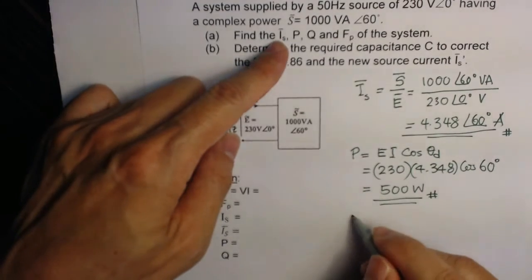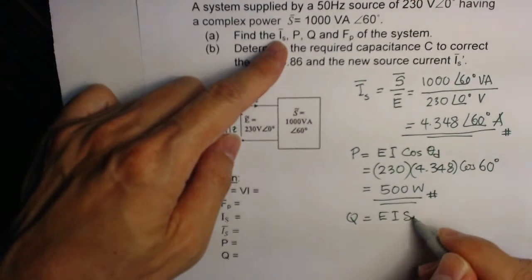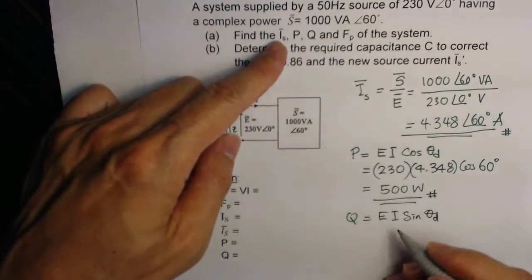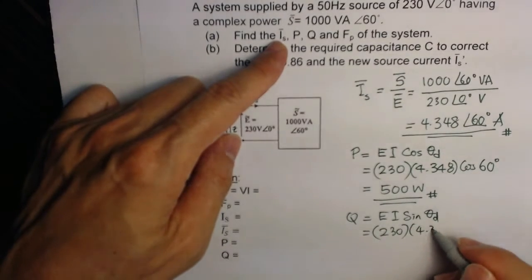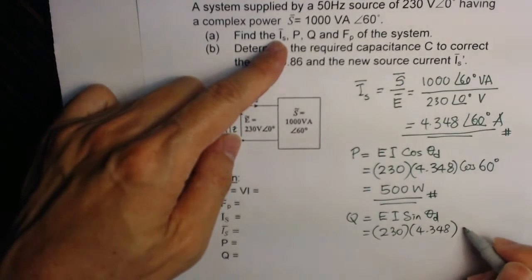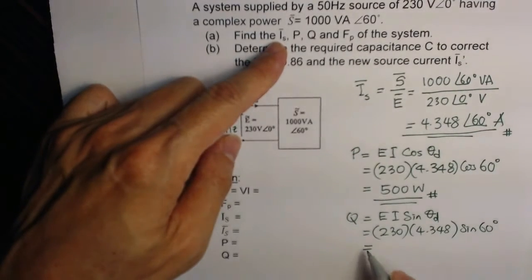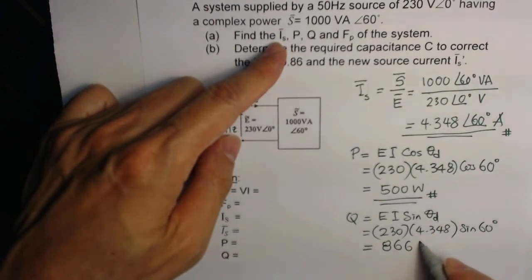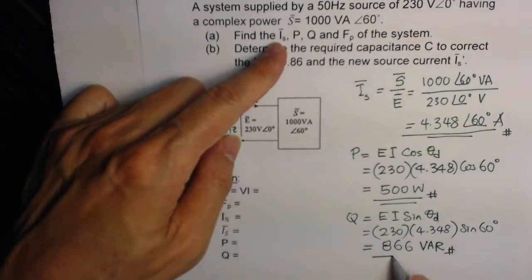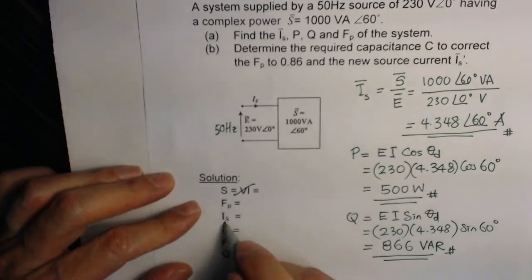Okay, and the reactive power Q is EI sine of the phase angle T. That's 230 times 4.348 sine of the 60 degrees. That gives me 866 VAR. Okay, so I have this.